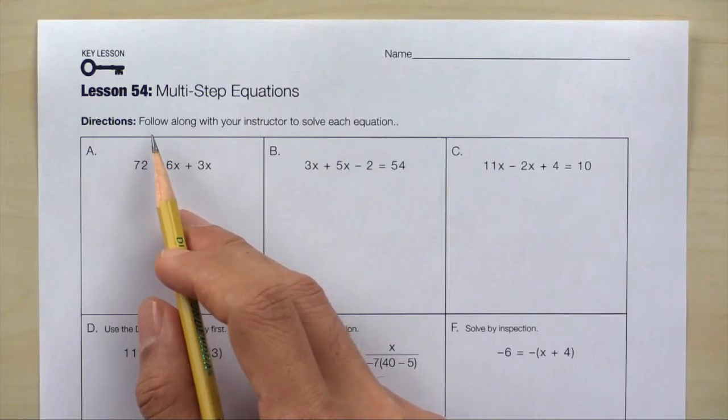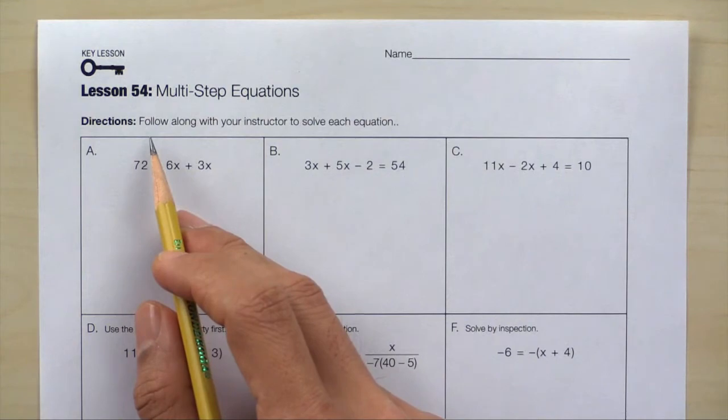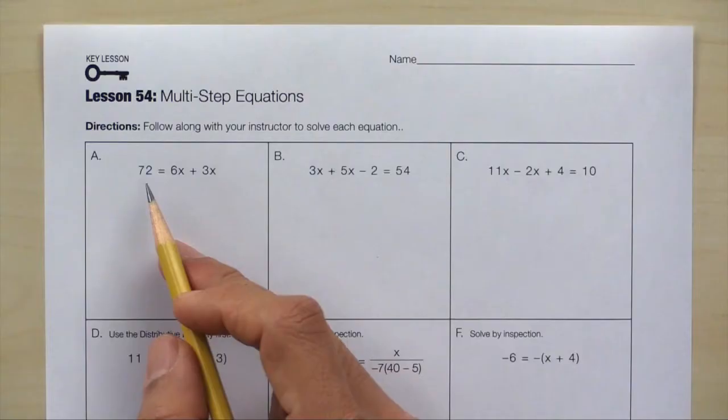Lesson 54, Multi-Step Equations. Here are the directions. Students will follow along with their instructor to solve each equation. Let's go over a few examples, starting with box A.